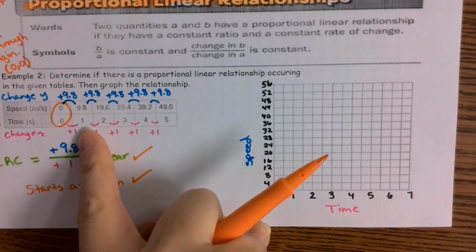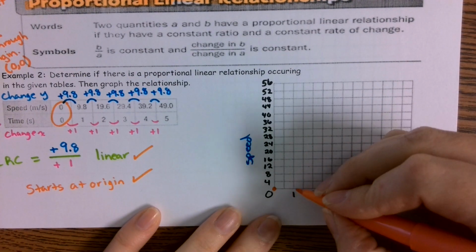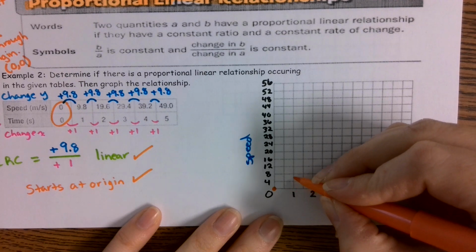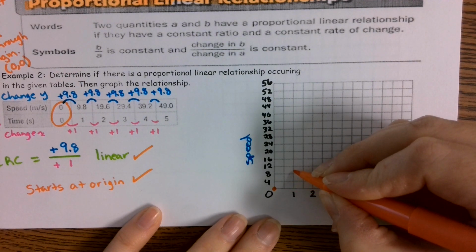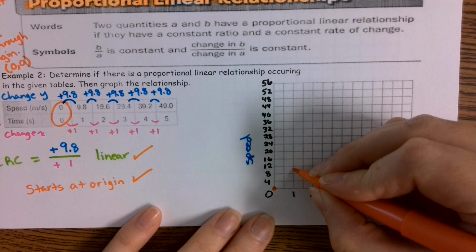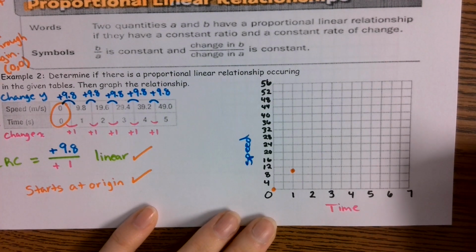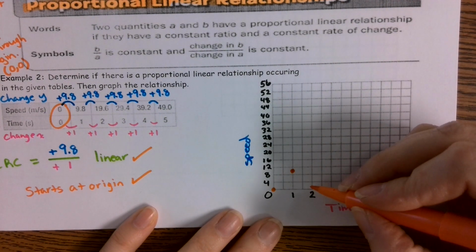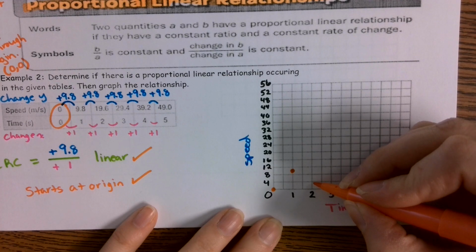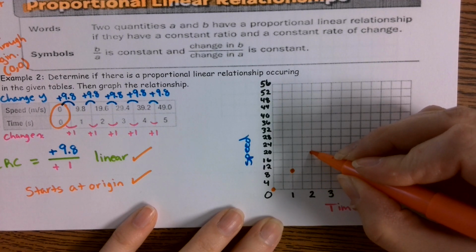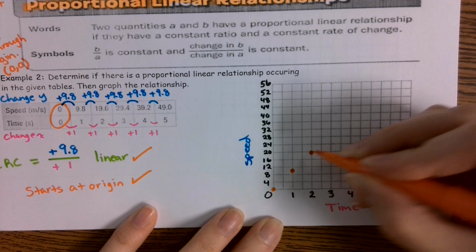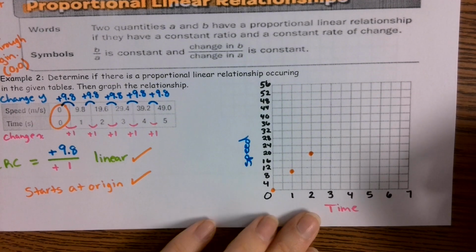Now, when they were at 1, it was at 9.8, so we're at 1, and 9.8 is going to be roughly almost halfway between that 8 and 12 mark. But again, I'm just going to draw it right halfway, and I'm just going to make my dot a little bit larger so that it kind of makes up for that discrepancy. At 2, it's going to go up to 19.6, which is basically almost the 20, so I'm going to hit it right at the 20 mark, maybe slightly below.